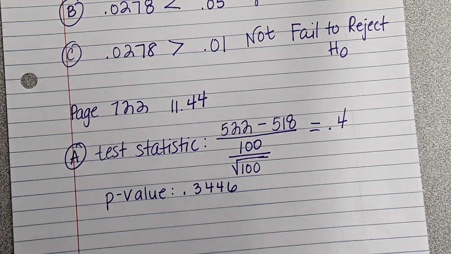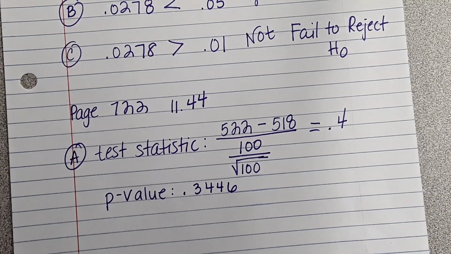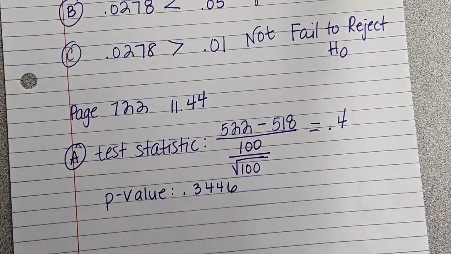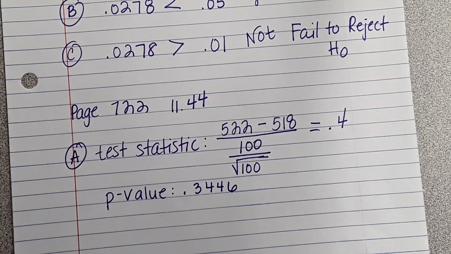When I tell you that this is a high p-value, I'm not kidding. I should say that it's a high p-value for a one-tailed test because it's only on one tail. For a two-tailed test, it's not that high. Usually most two-tailed tests are not significant because the p-value shows up in both tails. Let me show you again.